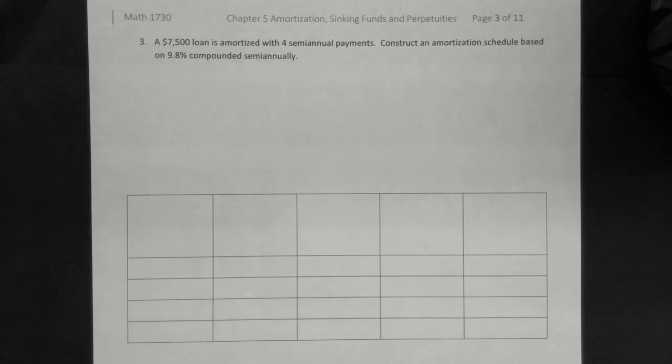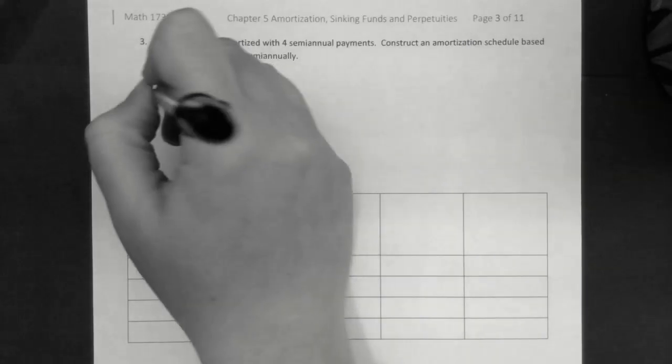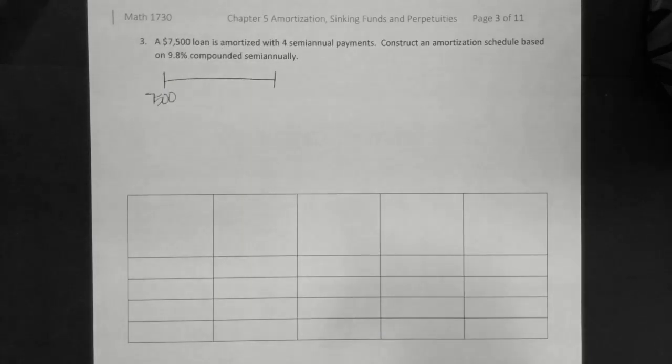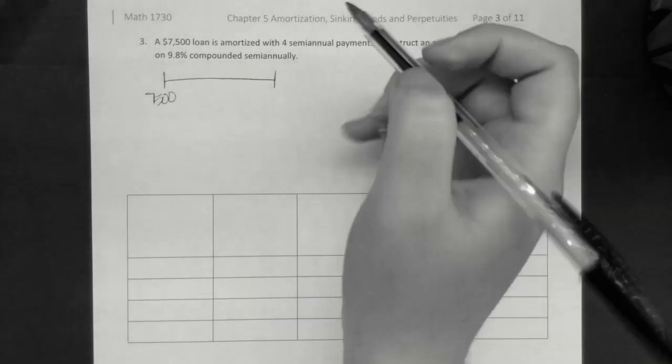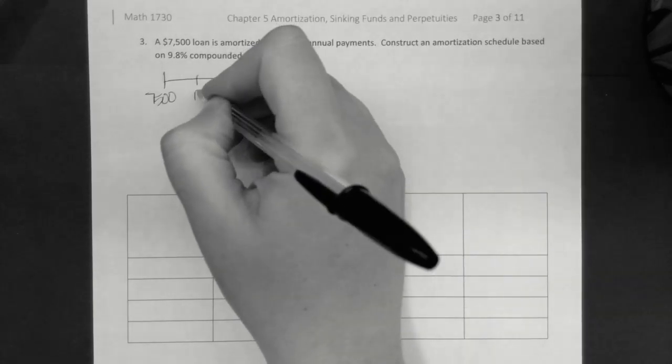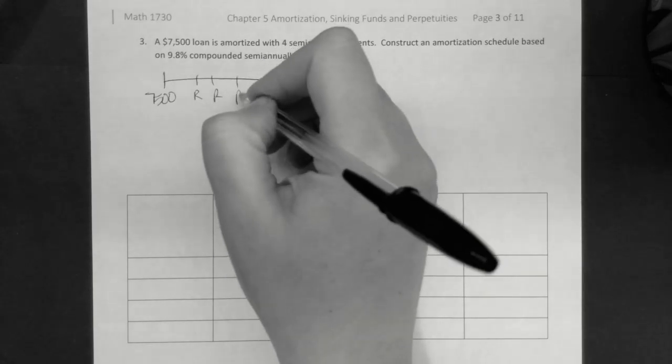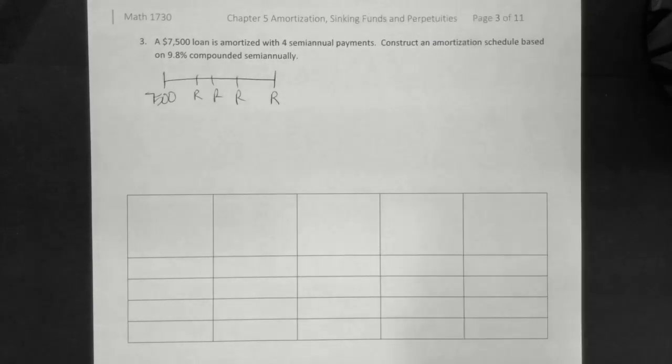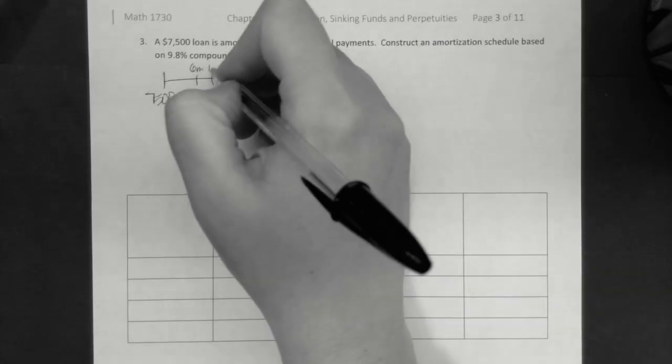Chapter 5, Section 1, Example 3. A $7,500 loan is amortized with 4 semi-annual payments. So 1, 2, 3, 4. And they're every 6 months.